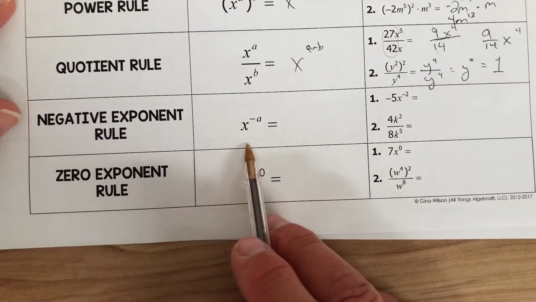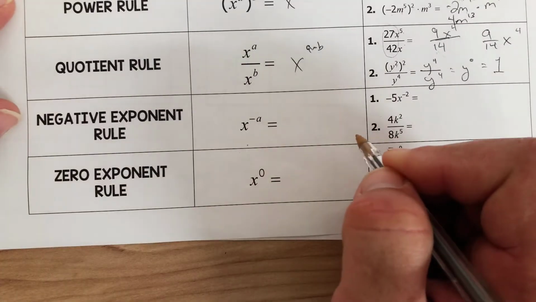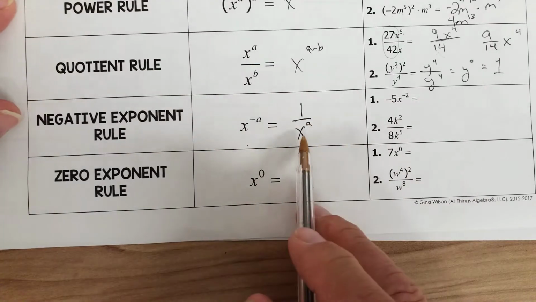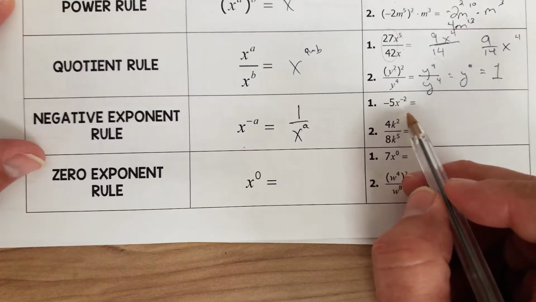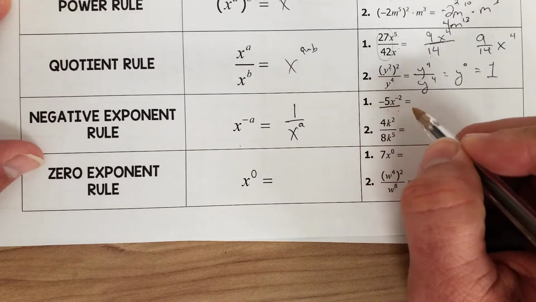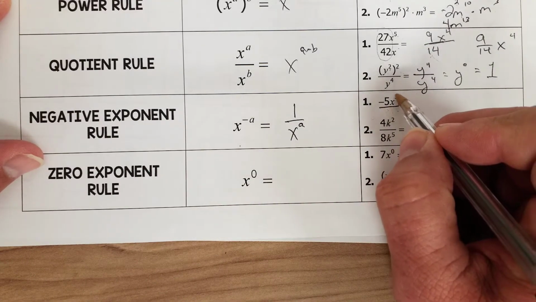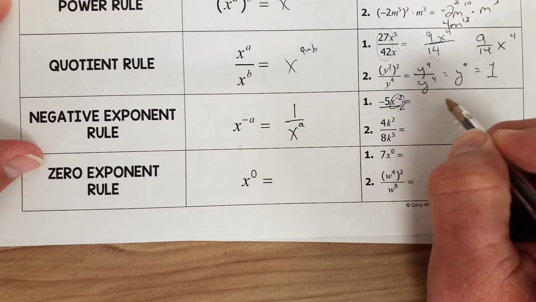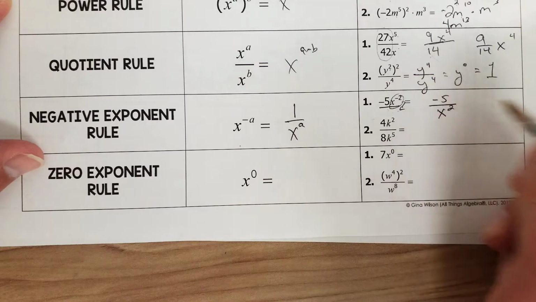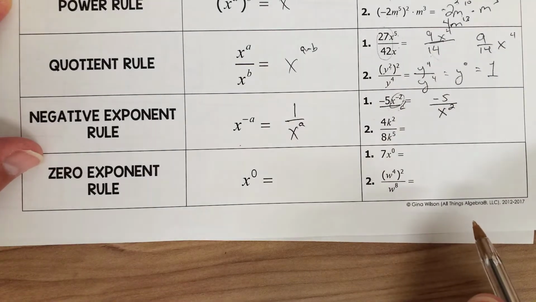Negative exponent rule. This is the same as 1 over x to the a, the reciprocal. So if you have a problem like this, be careful. Negative 5 is a coefficient, it's not an exponent. So the only thing I need to fix is just the x. So the negative 5 is going to stay up top, and the x to the negative 2 is going to be x to the positive 2 on the bottom.